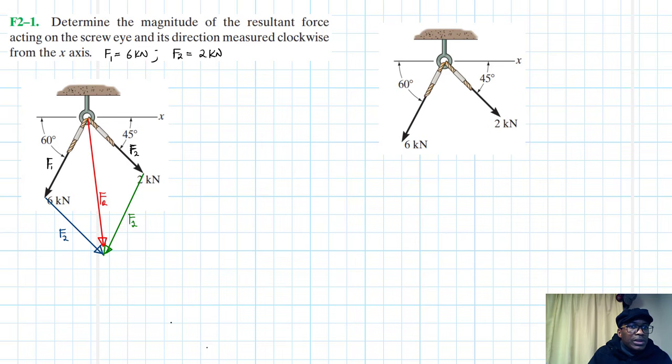And we need this angle here. Let me use another color, blue. We need this angle here. Let me call it theta. But there is also this inner angle here that we're going to call alpha.